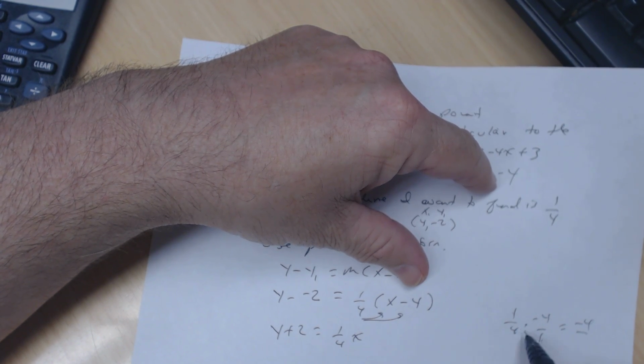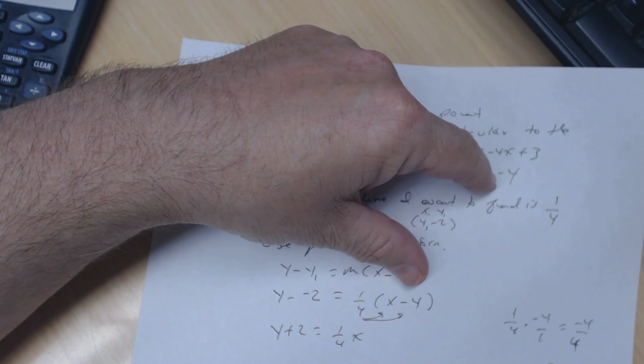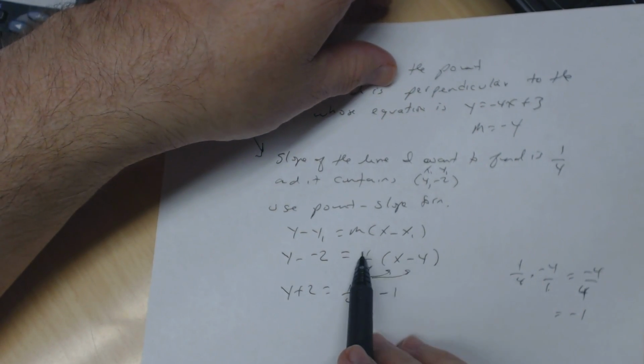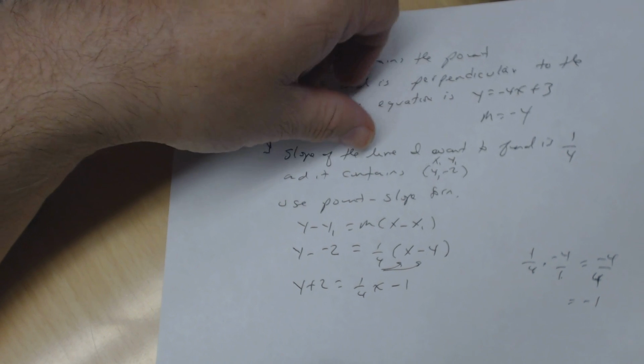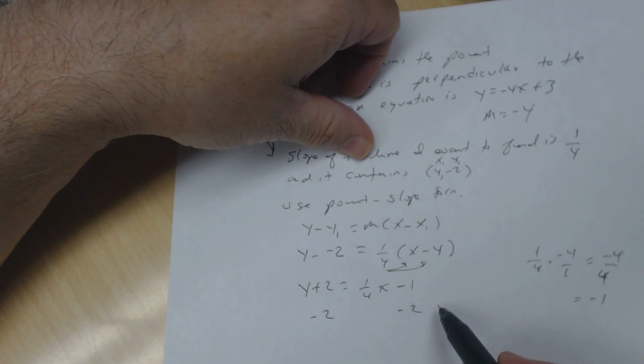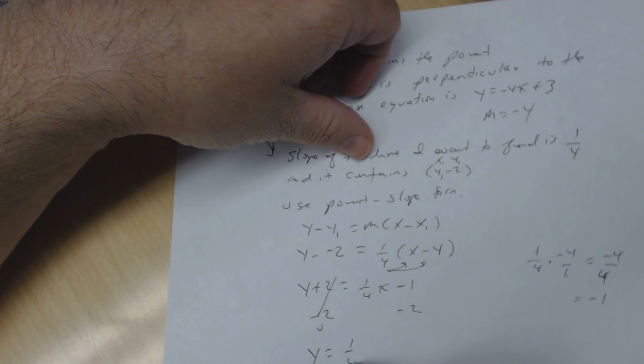4 times 1, so multiply the denominator, you get 4. And negative 4 divided by 4 is negative 1. So you actually get a negative 1 instead of 1. So positive times a negative is a negative. Alright, and finally, subtract 2 from both sides. Now, this one's easy to combine. You don't have any fractions here. Combine those to 0, so you have y equals 1/4 x minus 3.